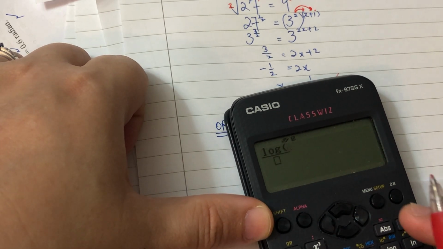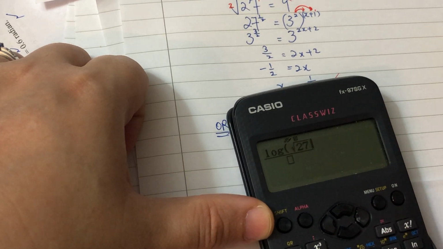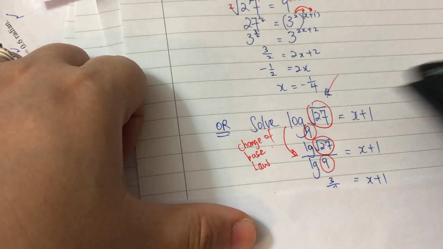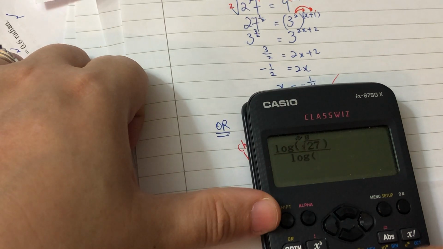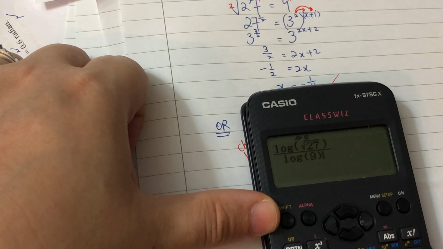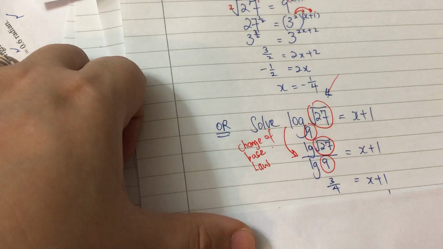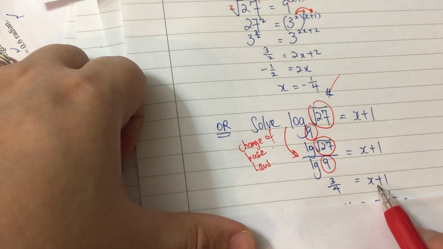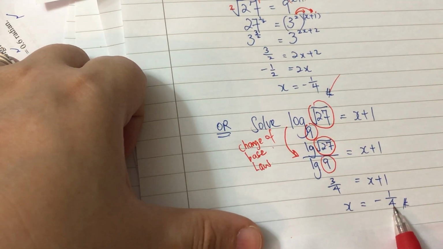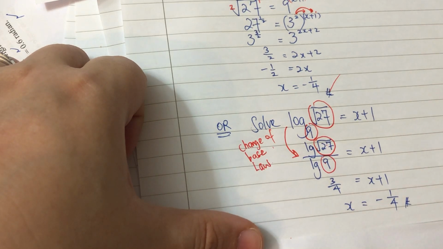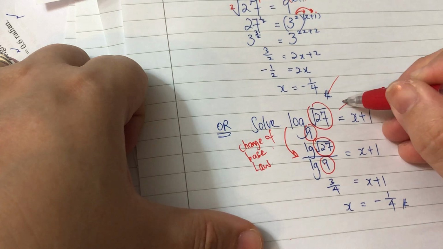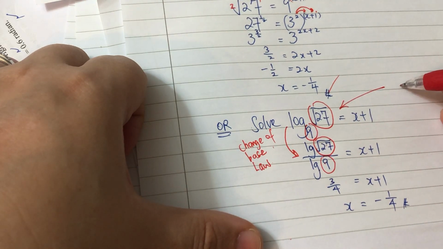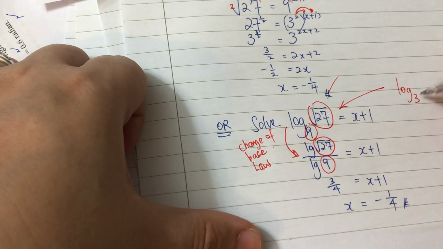So it's log square root 27 over log of 9. Then you see, I press calculator, I press, 3/4, very happy. So it's just 3/4, you see. Then my x, I can easily find it as minus 1/4. Finish already, lor.